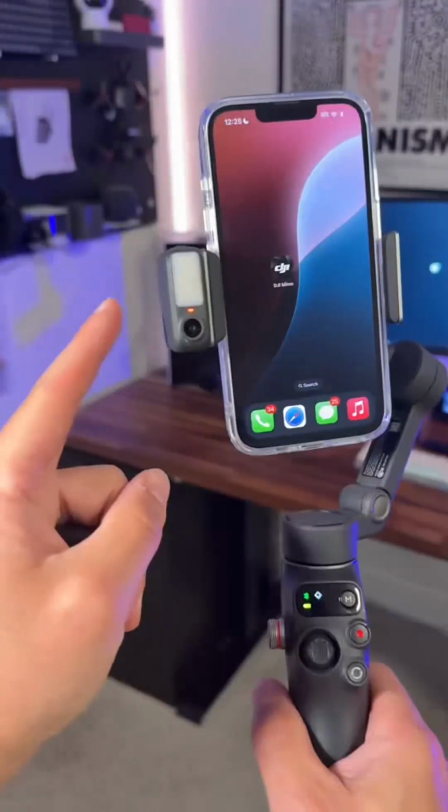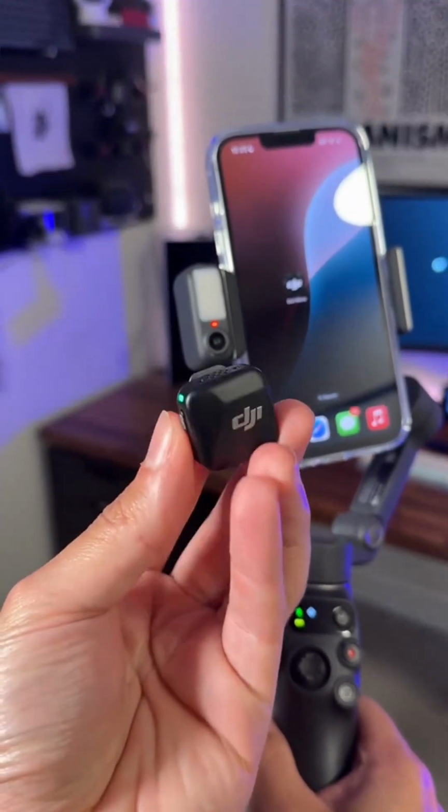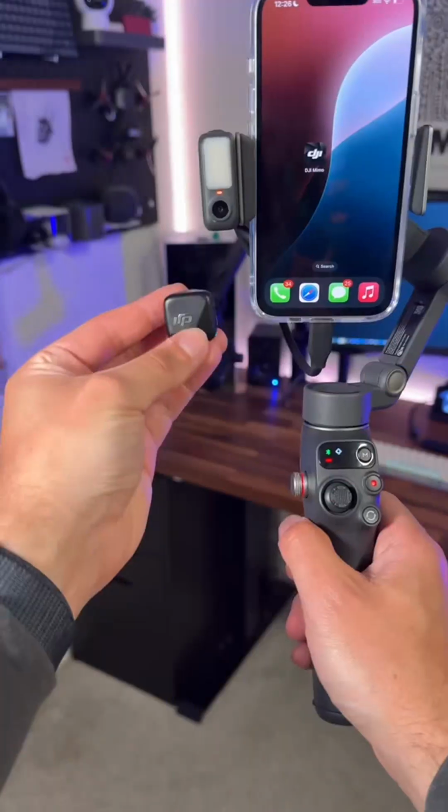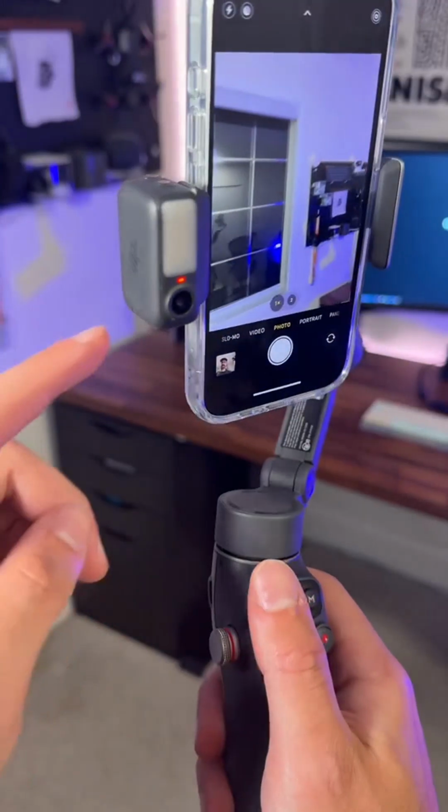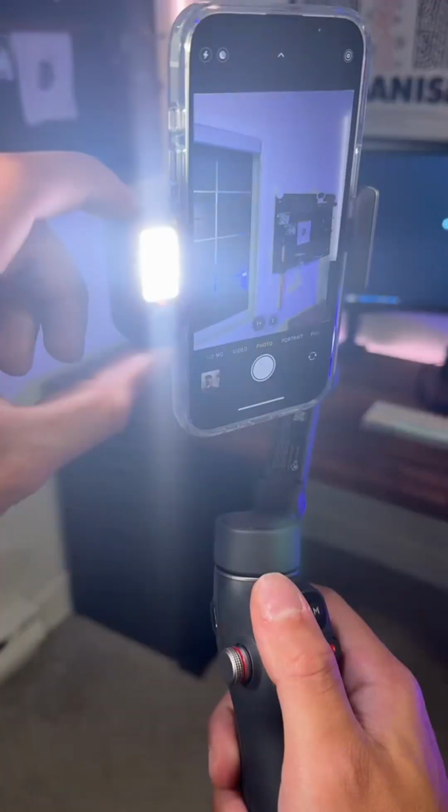On top of that, the module also works as a DJI mic mini receiver for your phone, giving you access to the super high quality DJI mics without having to buy the bundle with the receiver and the charging case. And on top of that, it also has this adjustable temperature light built in, which works really well for filming.